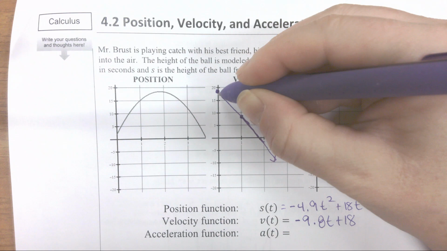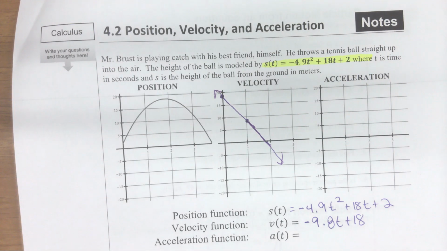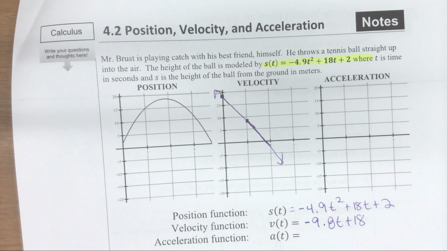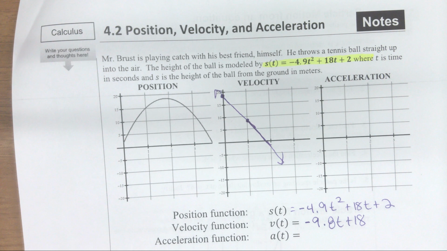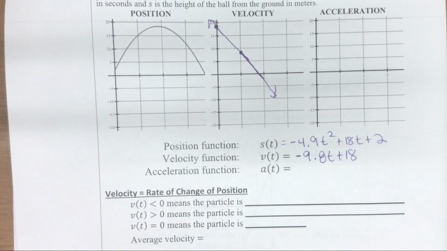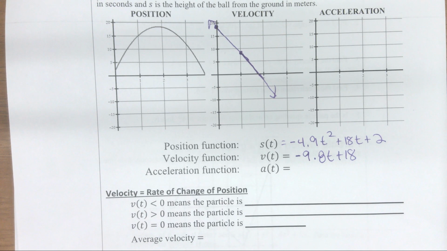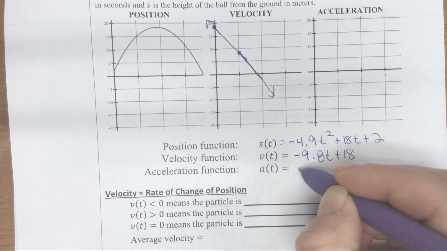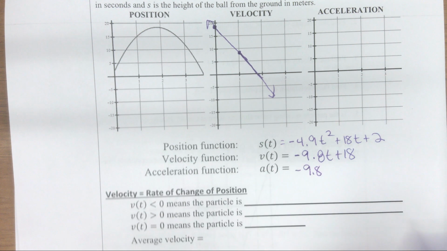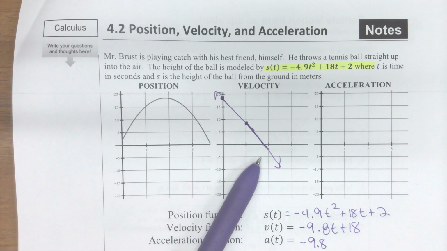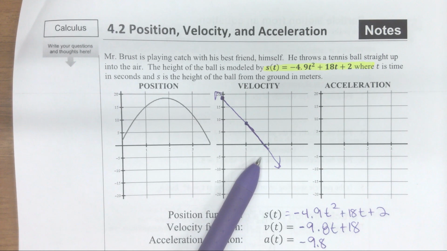All right, so just in general, knowing quadratics have something linear as a derivative, what would the acceleration be, equation-wise? When I have something linear, the slope is going to be constant, and so that would look like a horizontal line at negative 9.8.